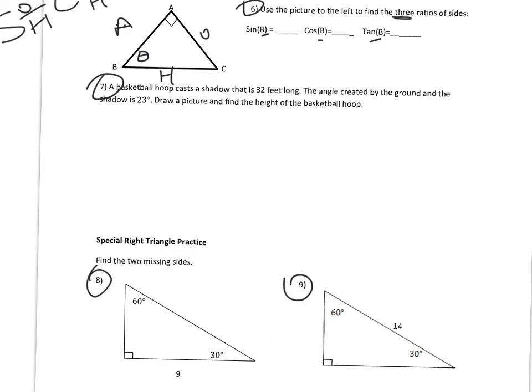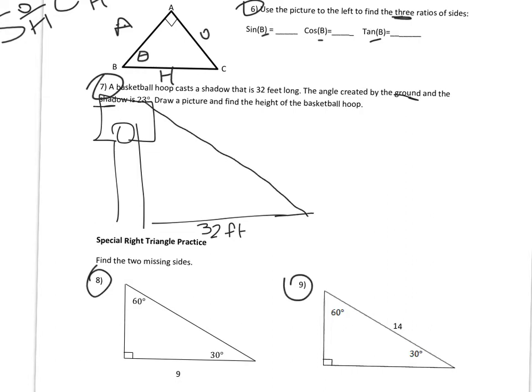Okay, let's focus on 7, 8, and 9. 7, we need to draw a picture. A basketball hoop casts a shadow. So here's my basketball hoop. There's the basketball hoop. Casts a shadow that's 32 feet long. Okay, the angle created by the ground and the shadow is 23 degrees. So this angle right here is 23 degrees.